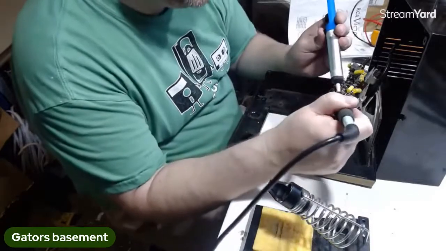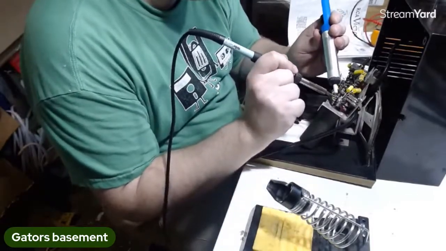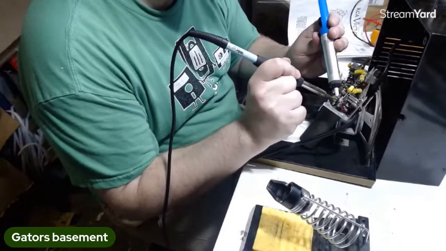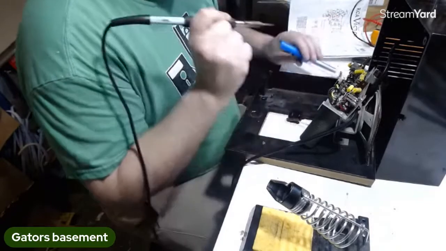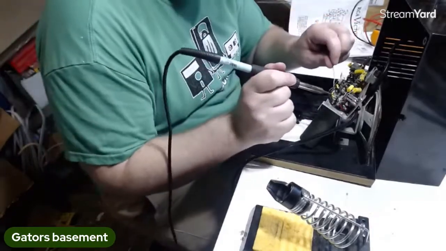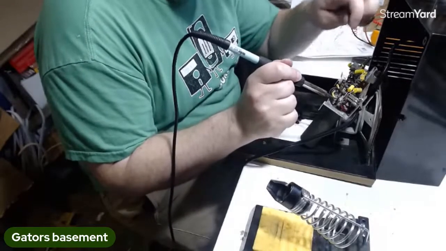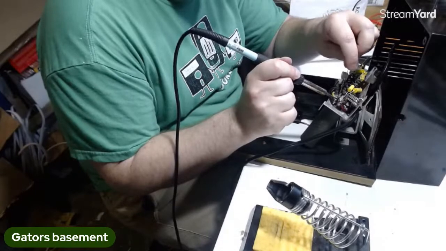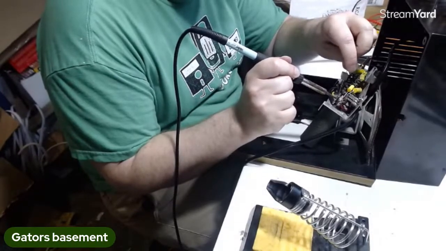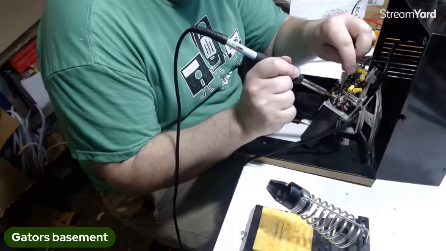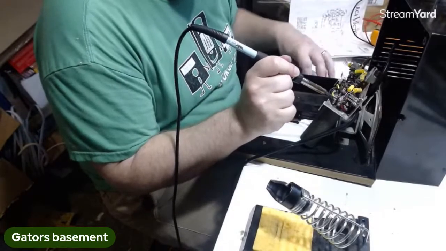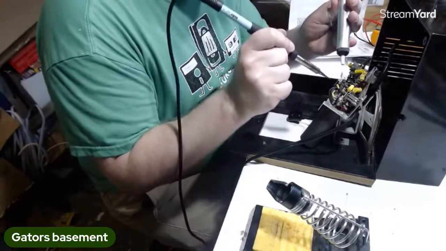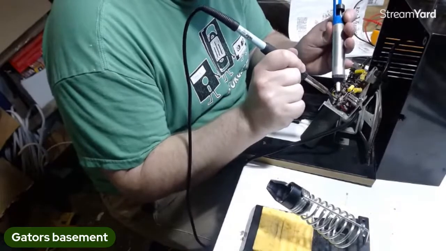And no, it is not melting easily for me. So yeah, maybe let's try to apply a little bit of new solder to that. See if that helps. Well, it's attaching to the wire, not really doing much to the solder on here, though.